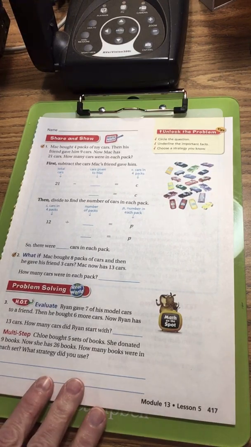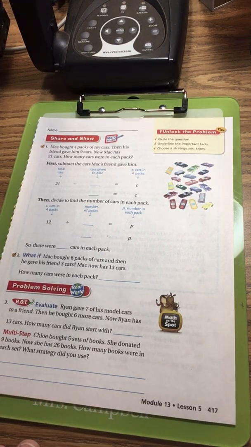We're on 417. And it says Mac bought 4 packs of toy cars, then his friend gave him 9 cars. Now Mac has 21 cars. How many cars were in each pack? Okay, so first of all, what do we need to do? He bought 4 packs of toy cars. His friend gave him 9 more, so he gets 9 more than the 4 packs he already has. Now we have a new total of 21 cars. How many were in each pack to begin with?